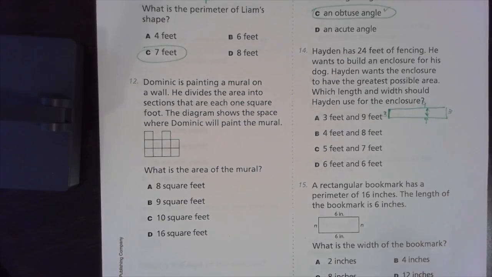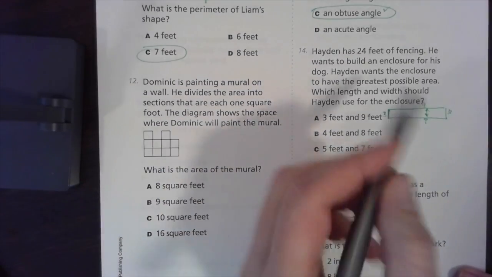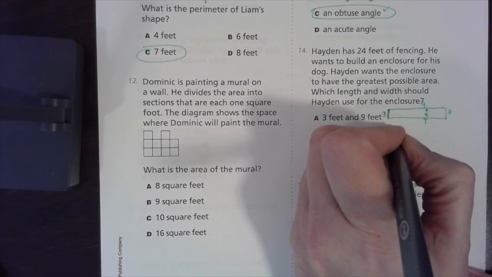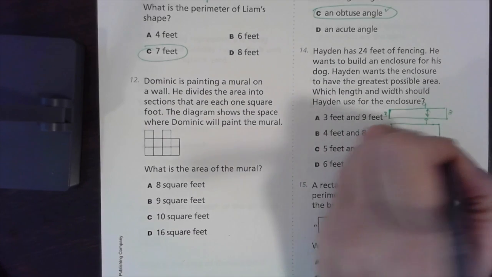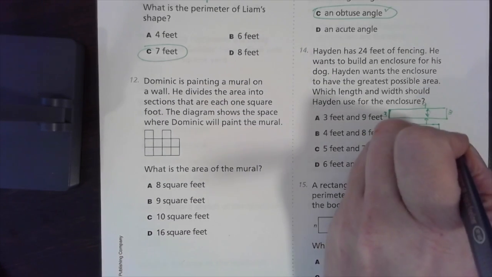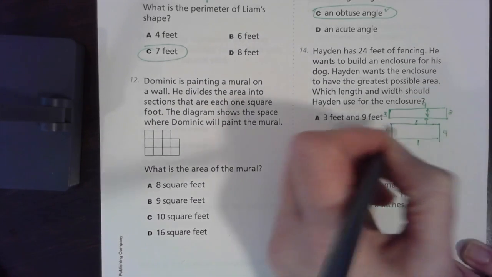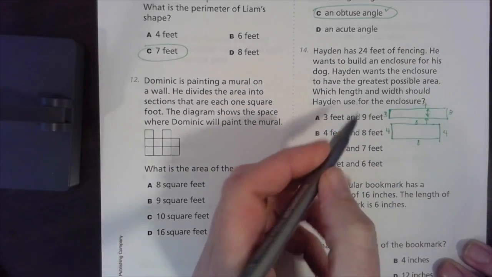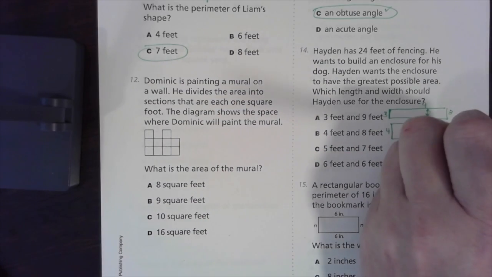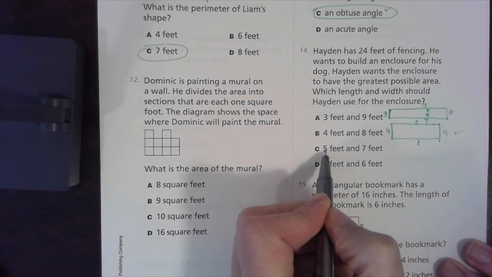So let's say 4 feet and 8 feet. So we're spacing it out a little bit more, right? We got a little bit more room. Okay, 4 feet, 8 feet. If you add that up, that all equals 24. Okay, so he's got a little more room. I like it. So far, that's better.